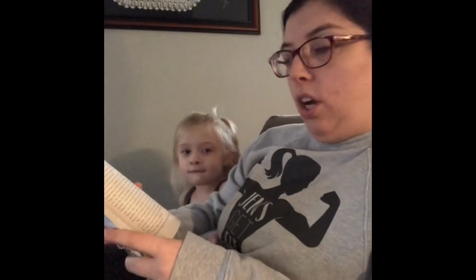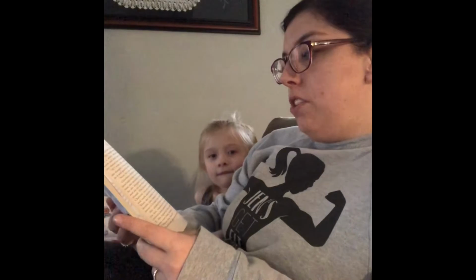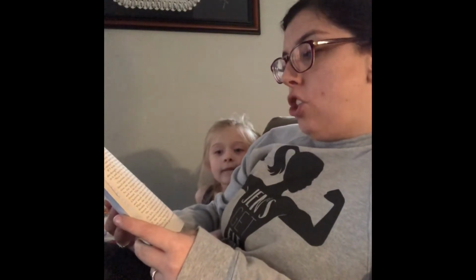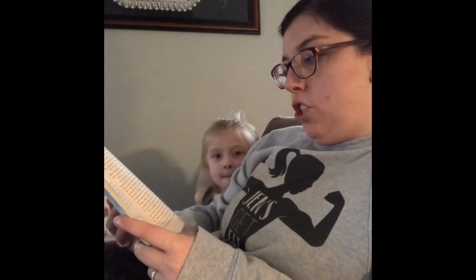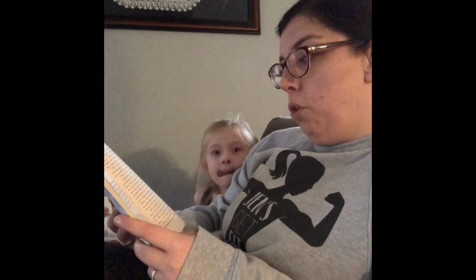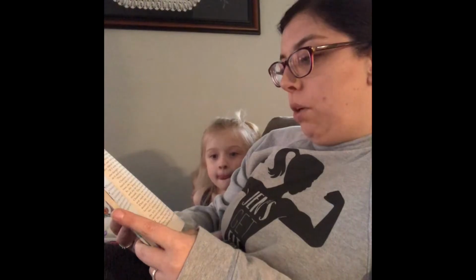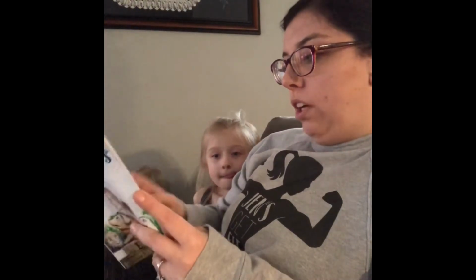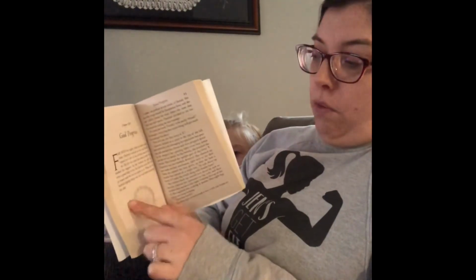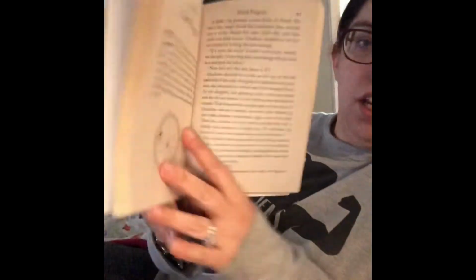All right, chapter 13 of Charlotte's Web, Good Progress. Far into the night, while the other creatures slept, Charlotte worked on her web. First, she ripped out a few of the orb lines near the center. She left the radial lines alone as they were needed for support. So the orb lines are this way and the radial lines are this way.